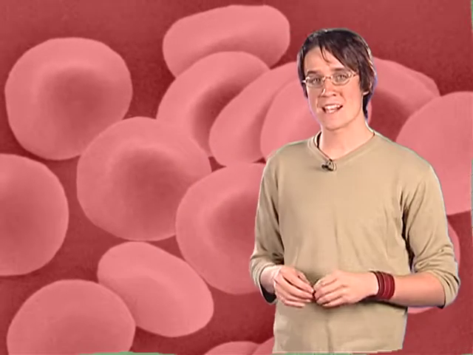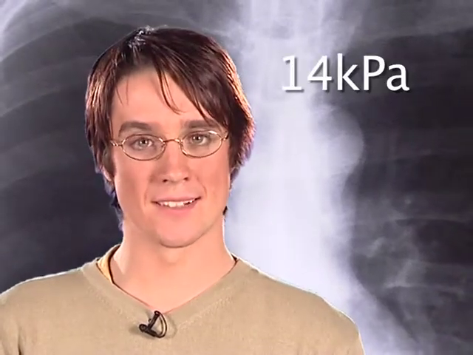Red blood cells are very small biconcave discs with no nucleus, mitochondria, rough endoplasmic reticulum, smooth endoplasmic reticulum, or Golgi apparatus. This leaves more space in the cell for hemoglobin molecules. The small size and biconcave shape of the discs increases the surface area to volume ratio for diffusion of oxygen into red blood cells. In the lungs, the partial pressure of oxygen is 14 kilopascals.